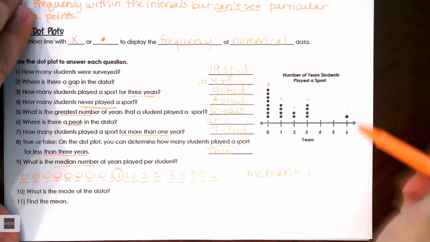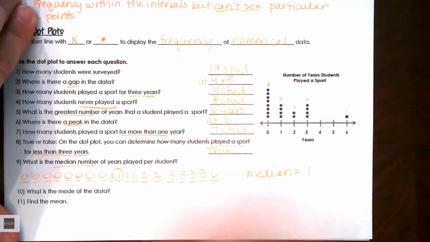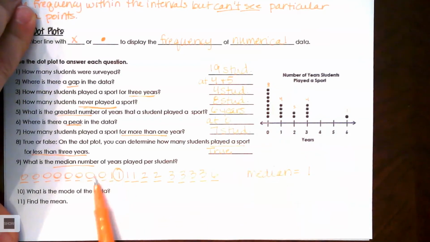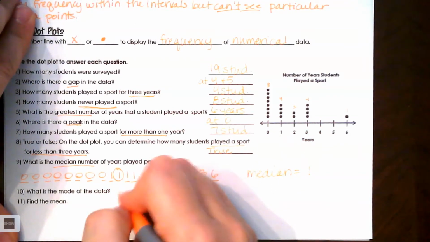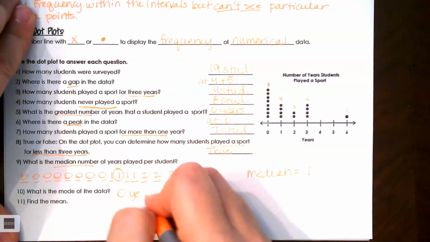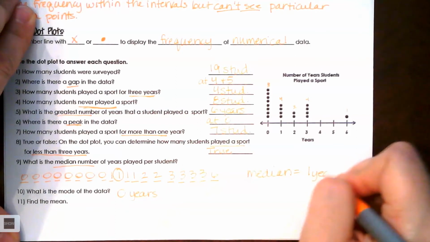All right, what would be the mode, the number that we see most often? Well, this display is much easier to determine that than looking at our list. Here, the peak in this case would be our mode. So the mode is 0 years. Oh, and I probably should put years here as well.